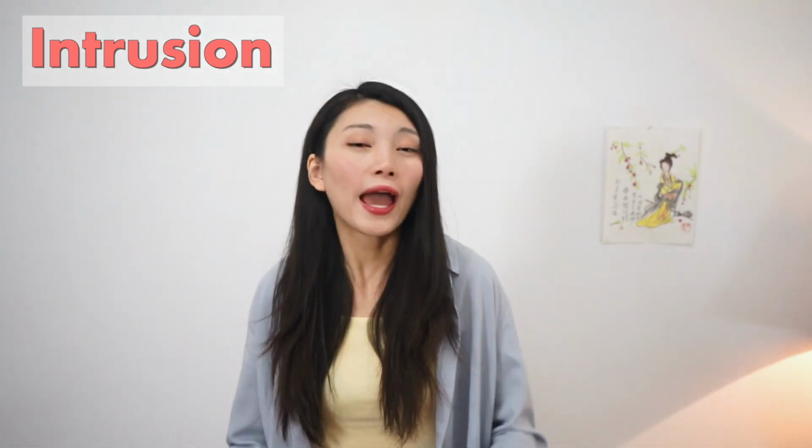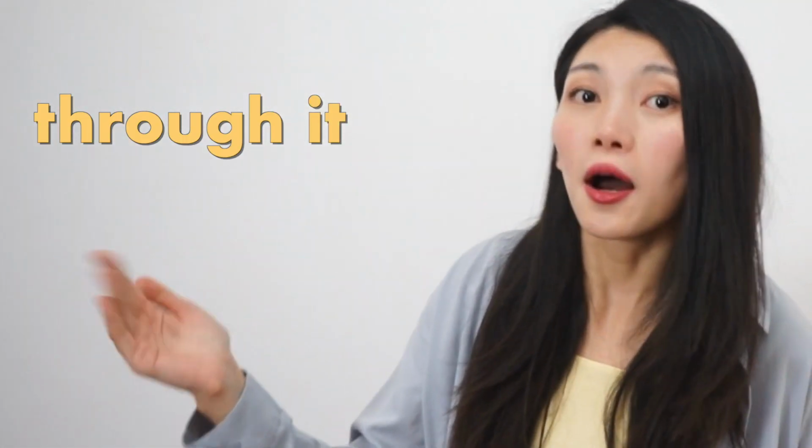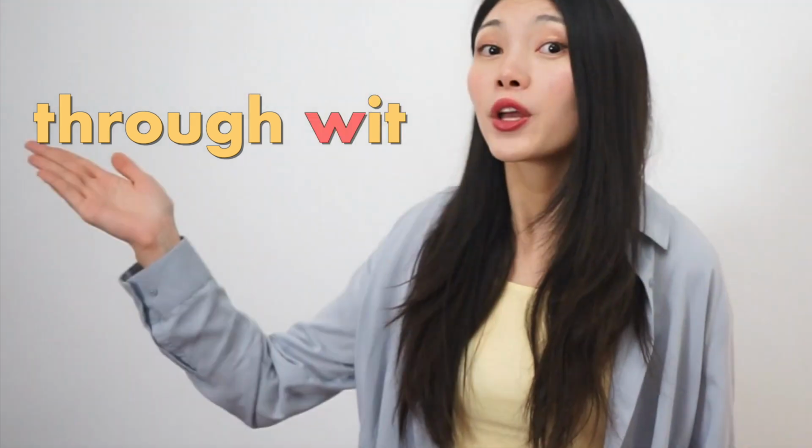Well, the second rule is intrusion. When 2 words are said together, an extra sound is sometimes placed between them in order to make them easier to say. In English, this phrase, throw it. We don't usually say throw it, but actually we say through it, right? When something comes in that shouldn't be there. So there is a word in Chinese that we also need to intrude, which is 啊. Let's just go straight to the examples.